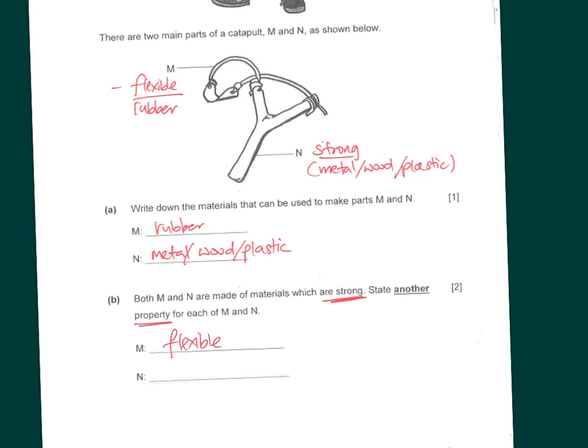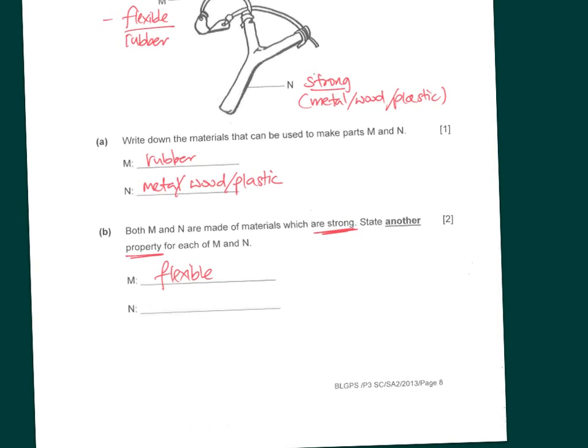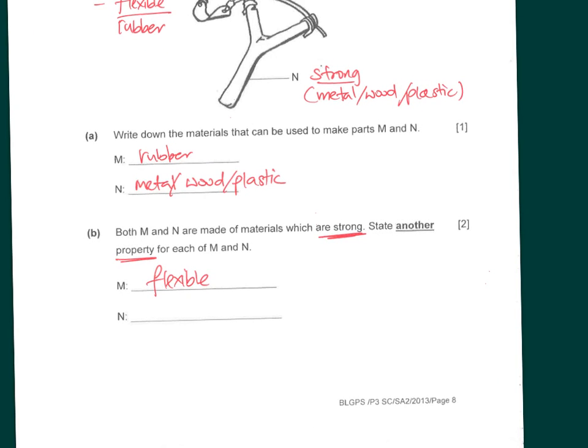Now, if you do recall, we have a few material properties that we talk about. So we have strong, so we do talk about it being strong, a strong material, one that is able to support a lot of weight without breaking or tearing.